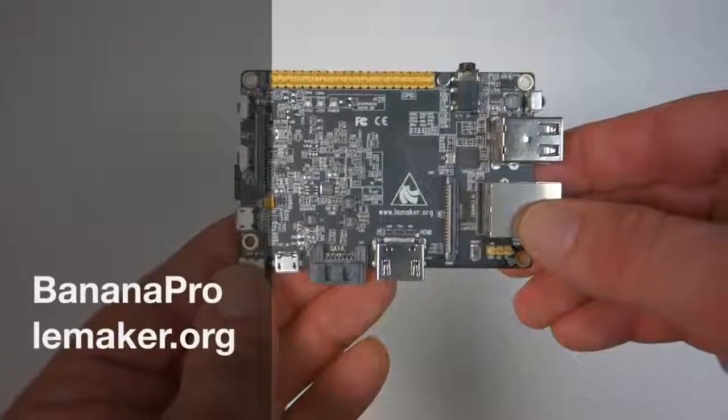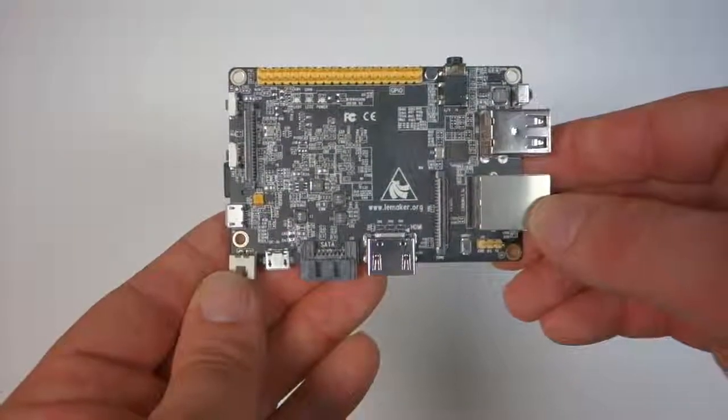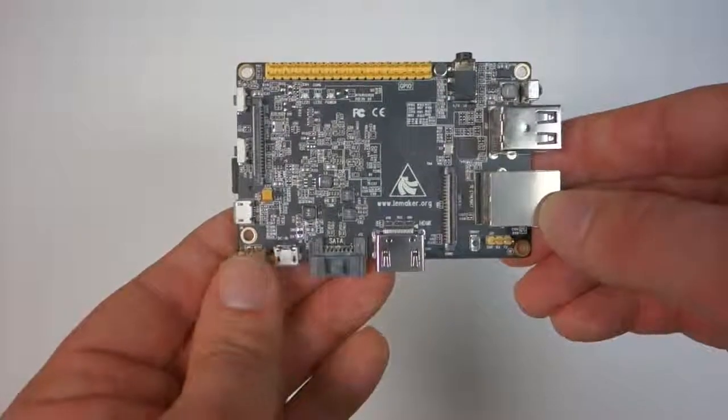Hello everyone. Today I thought I'd talk about the Banana Pro. It's by a company called LeMaker.